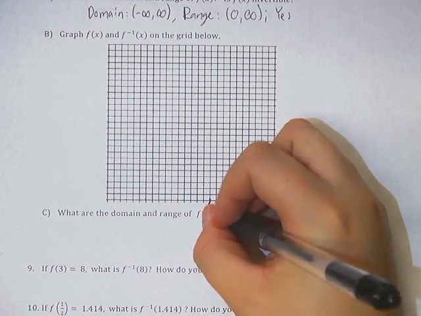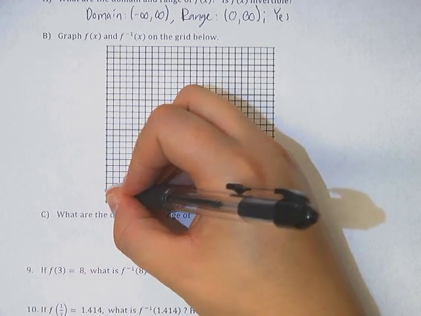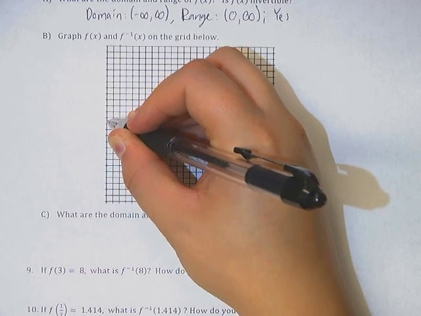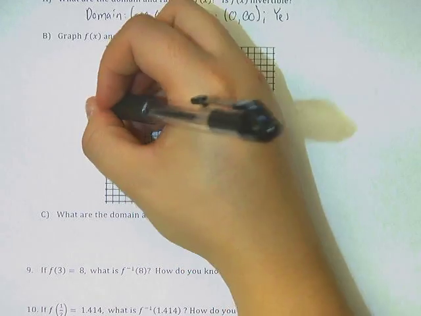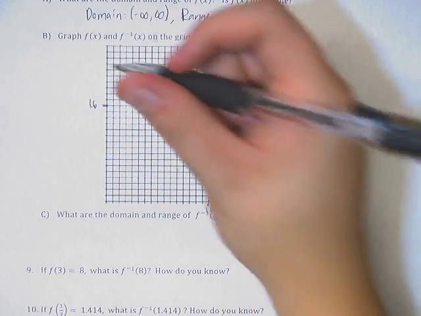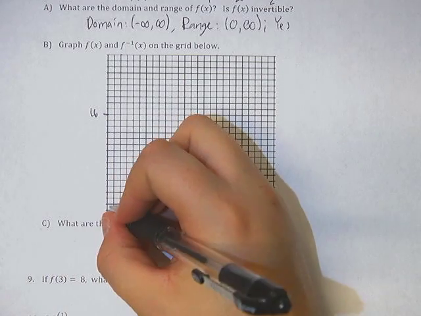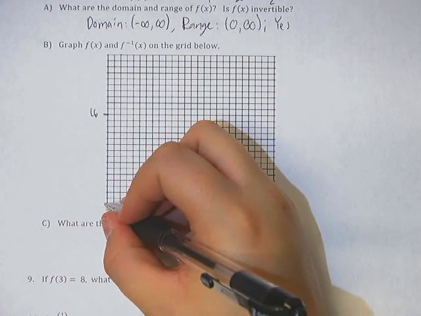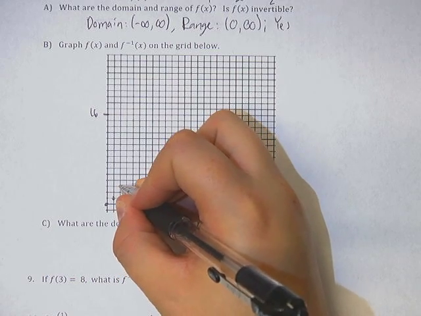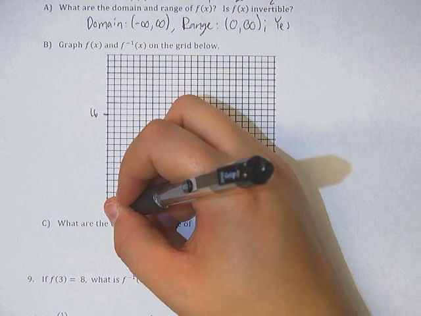Okay, so now we're going to graph the original function and the inverse function. And we're going to use the work that we did on the original just for ease here. So 1, 2, 3, 4, 5, 6, 7, 8, 9, 10, 11, 12, 13, 14. Here's 16 again. We're just going to go up to 16 on both the up and the down. 1, 2, 3, 4, 5, 6, 7, 8, 9, 10, 11, 12, 13, 14, 15, 16.